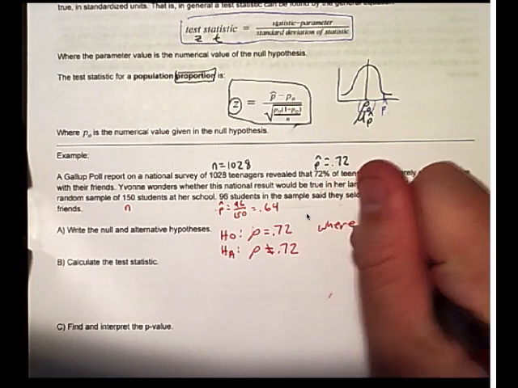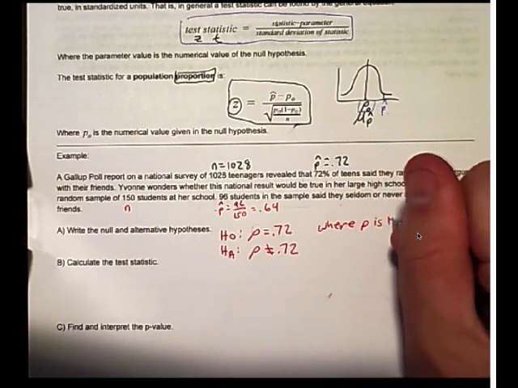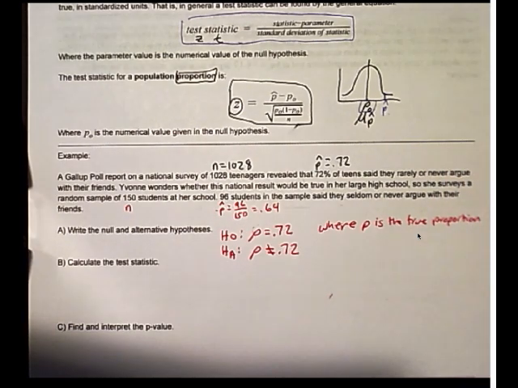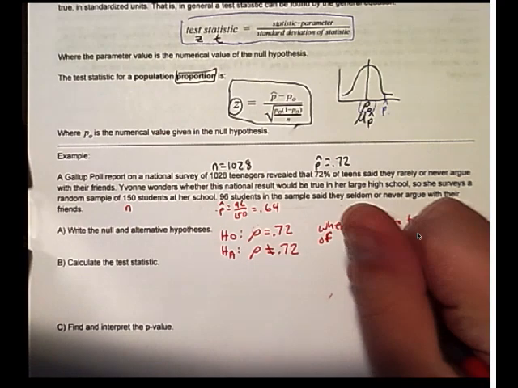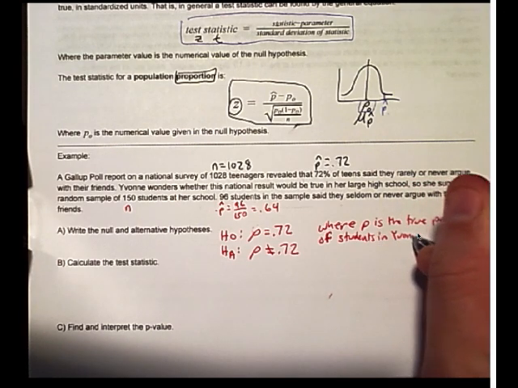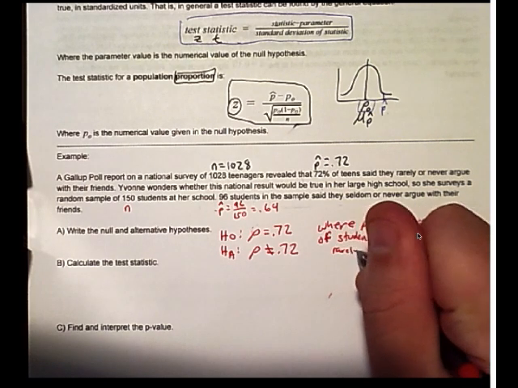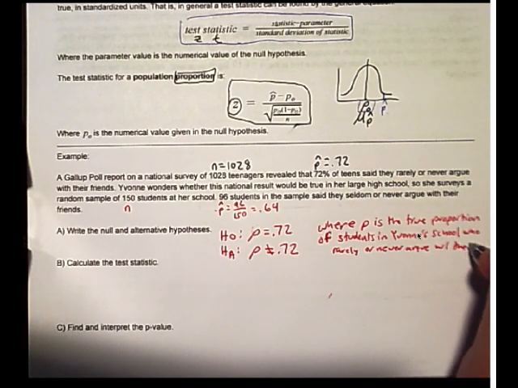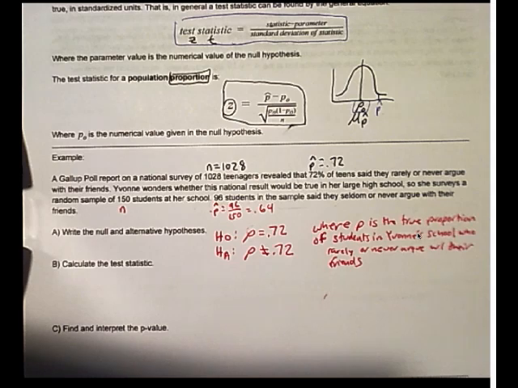Okay, but we always want to identify what the rho represents, where rho is the true proportion of students in Yvonne's school who rarely or never argue with their friends. So always identify what the parameter means.